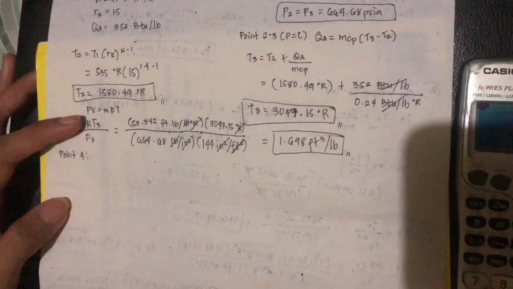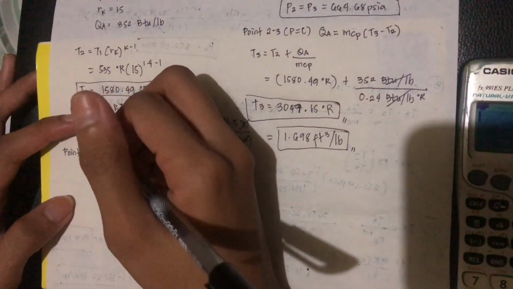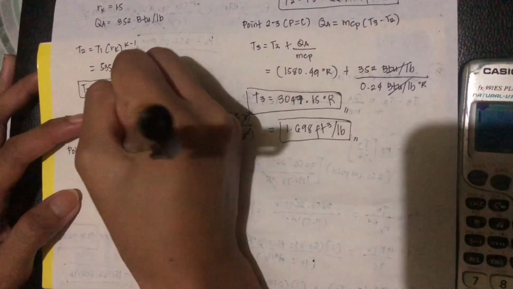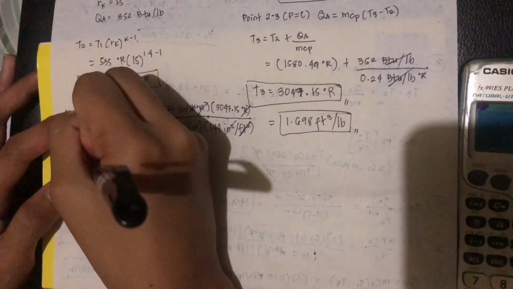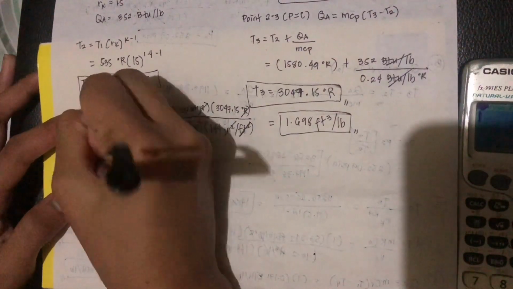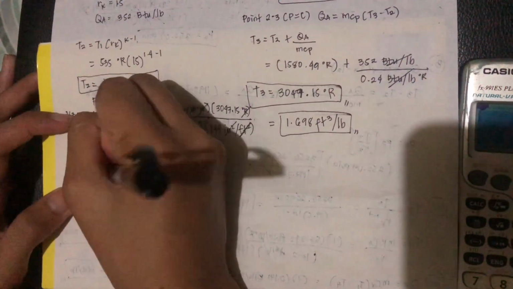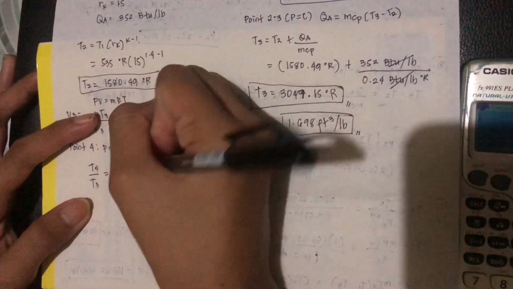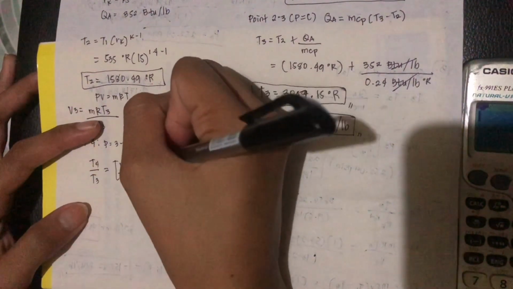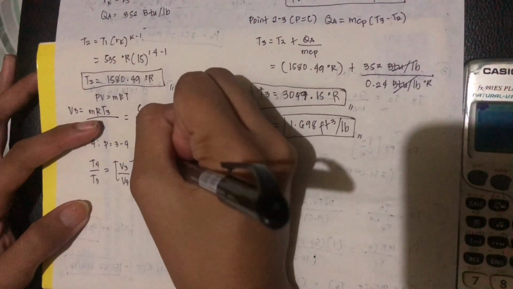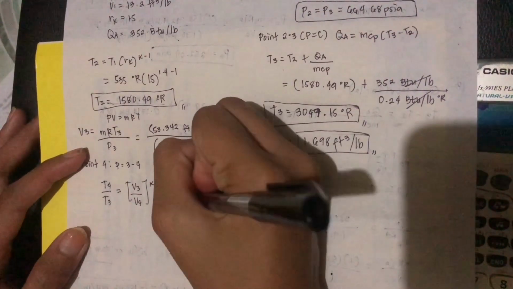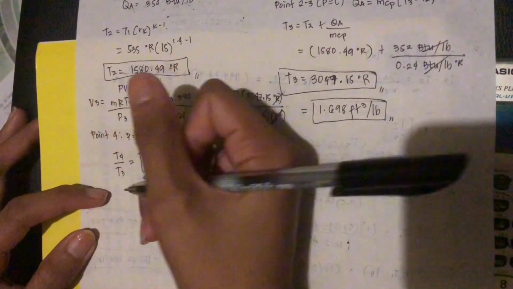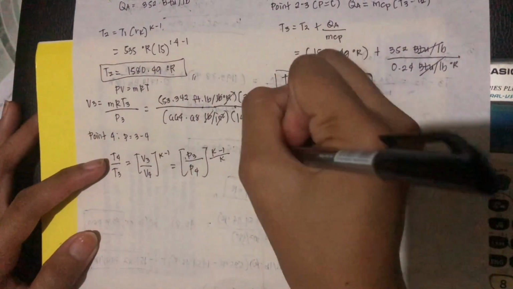Next is point 4, where we find P4 and T4. For process 3 to 4, the formula is T4 over T3 is equal to V3 over V4 to the K minus 1, which is equal to P3 over P4 to the K minus 1 over K. First we find P4.